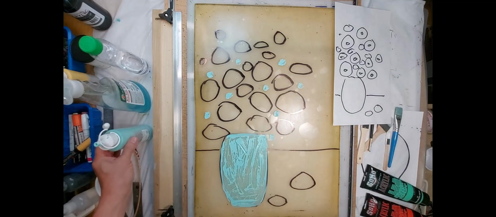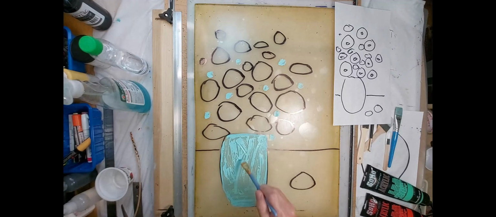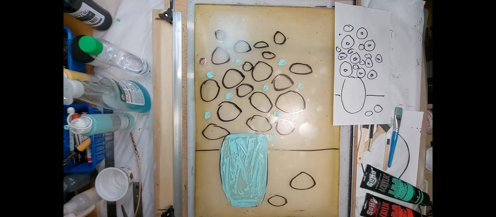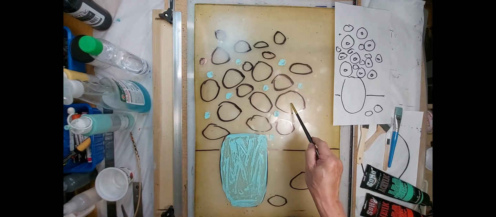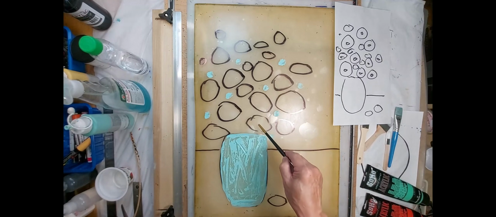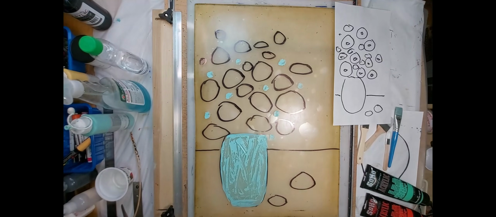Okay. Now I'm going to do the middle part of the flowers. Some of them will be yellow, some will be green.